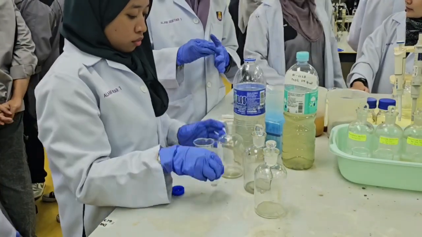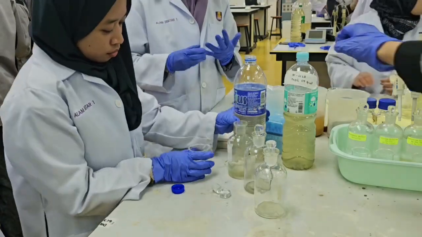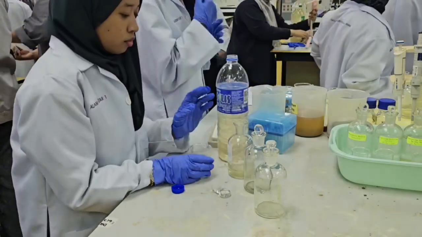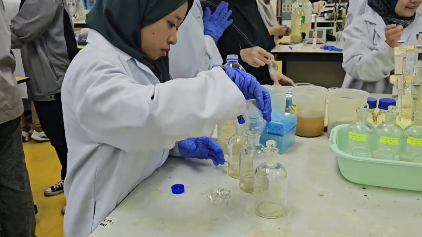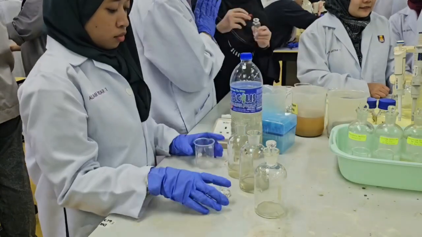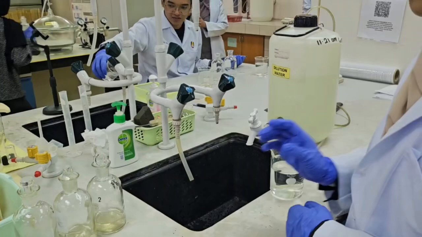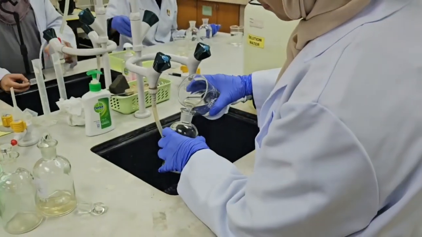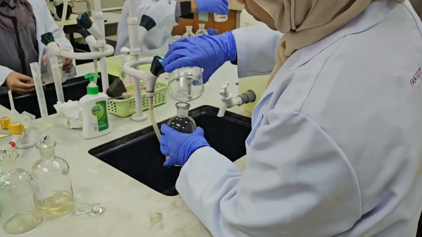Next, fill the BOD bottle with 50 ml of the water sample and 250 ml of dilution water for DO0 and DO5. For the blank sample, fill the BOD bottle with 300 ml of dilution water and carefully insert the stopper in each bottle to prevent trapped air bubbles.